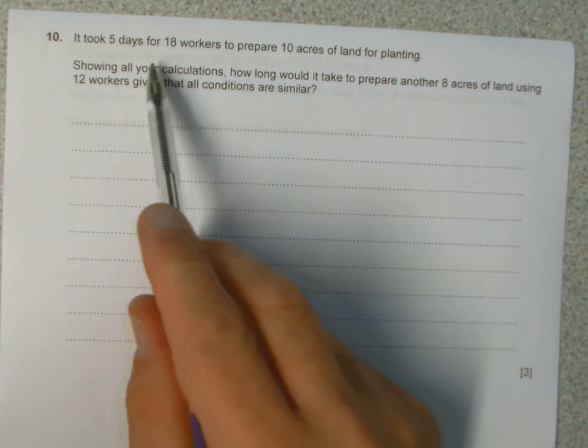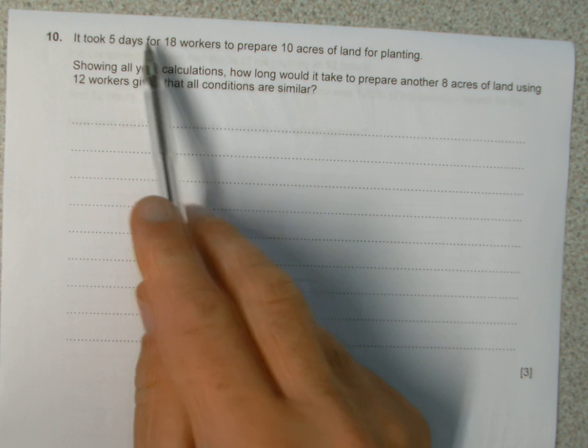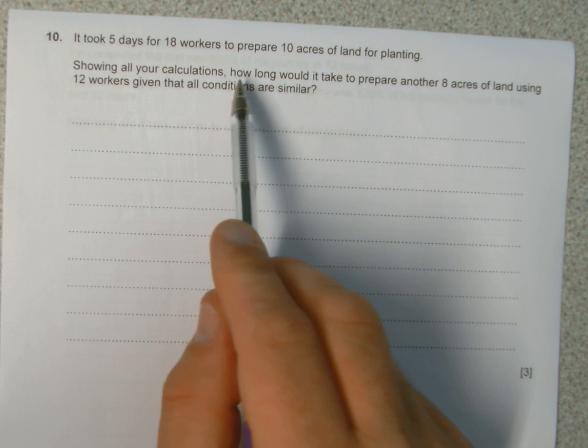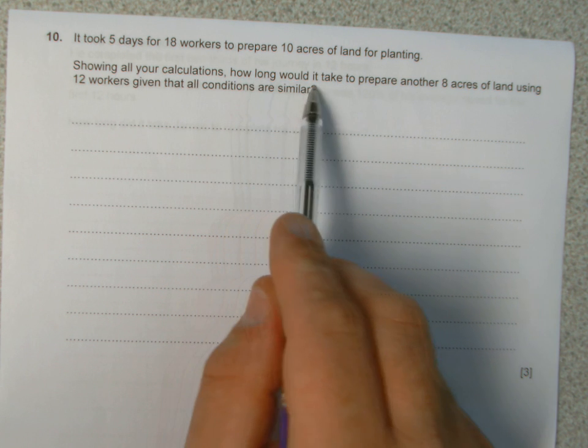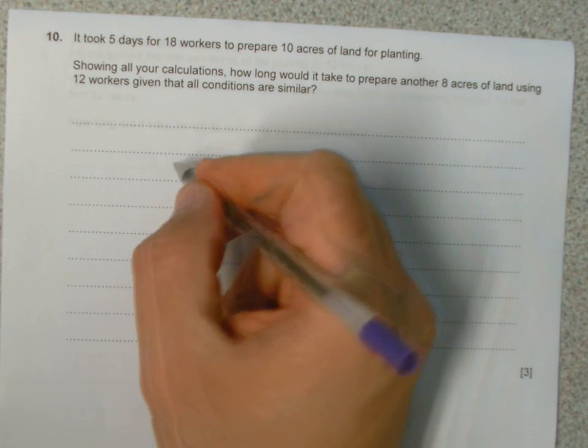What I tend to be careful with in these questions is which one to start with. The way I do it is look at the second situation and work out what they want us to do. And this is how long would it take? So this is referring to the number of days, isn't it?